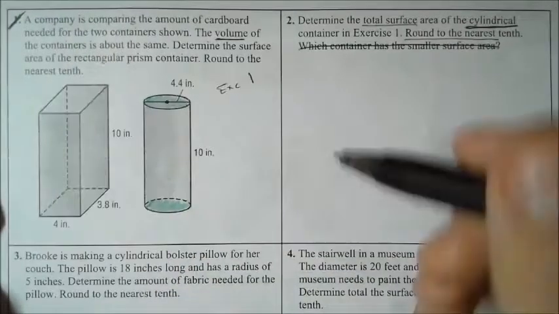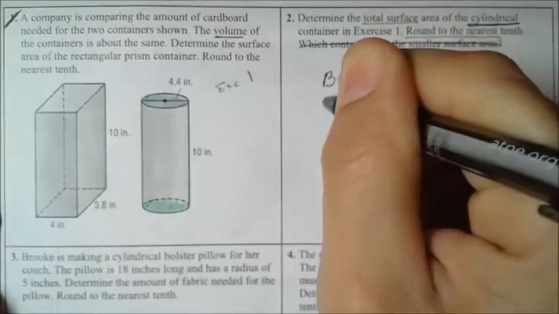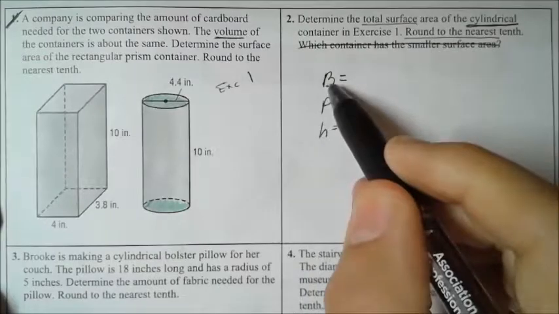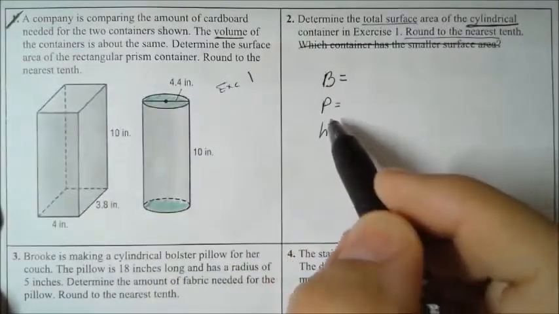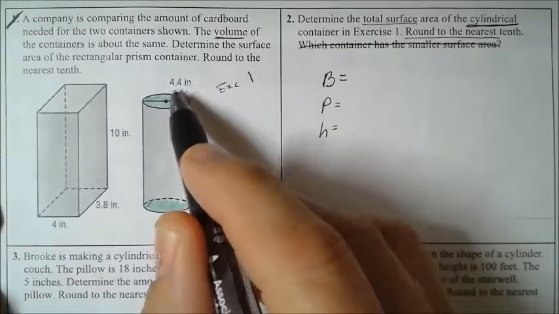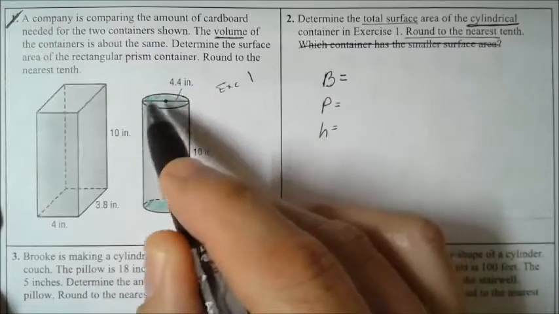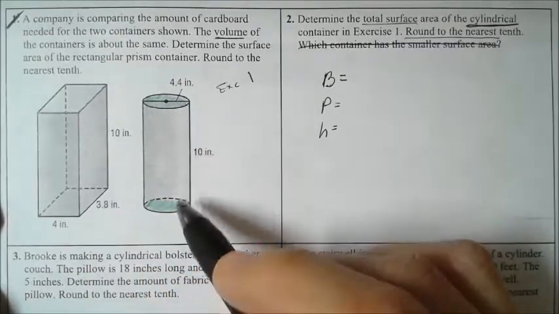Now that I've done that, we know that we're going to need to find big B, we're going to need to find P, and we're going to need to find H. In other words, we need the area of the base, so all this shaded in area, that's our big B. Then we need to find the perimeter, which is the perimeter of the circle, or what we call the circumference, so the distance around the circle. And then we need to find H, which is the distance between the two bases.